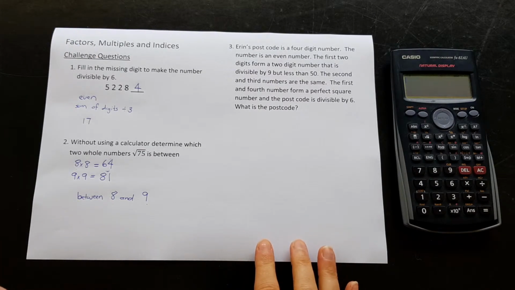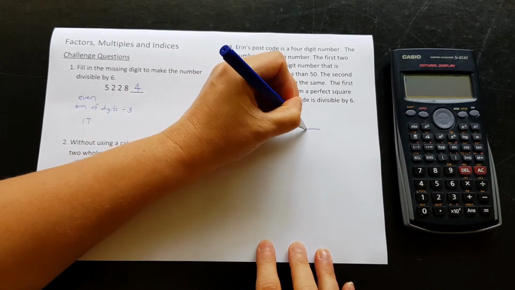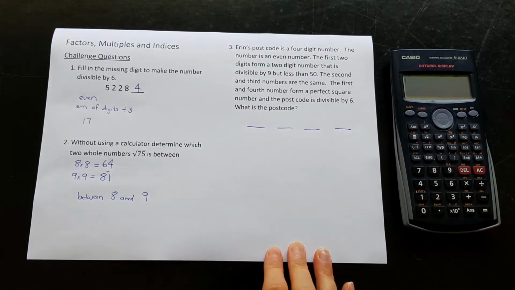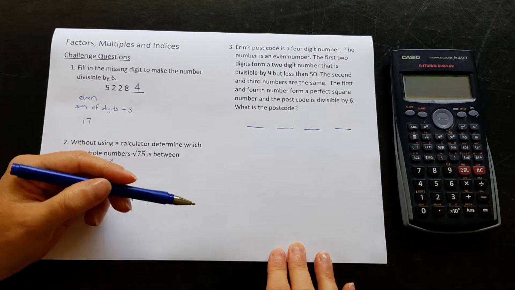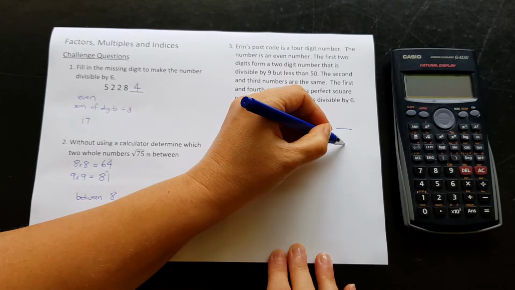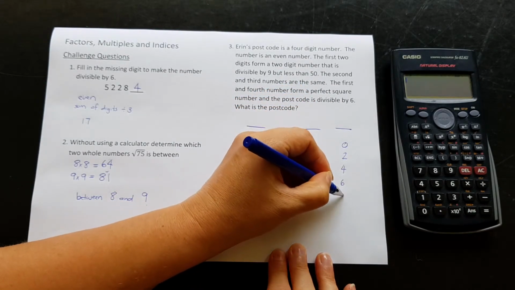So Erin has a 4-digit number for a postcode. So 1, 2, 3, 4. There's the 4 digits. The number is an even number. In order for it to be even, the last digit can be 0, 2, 4, 6, or 8.